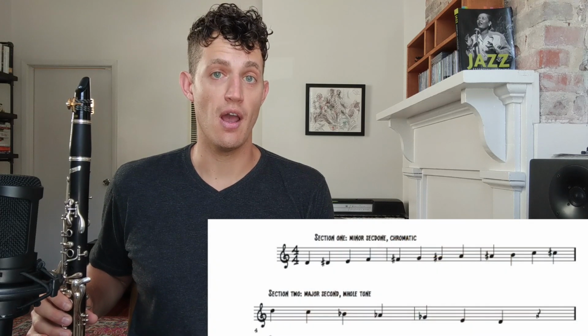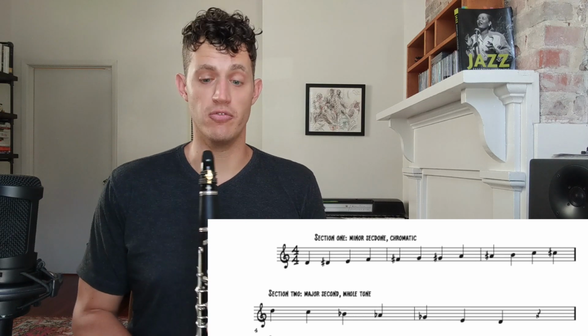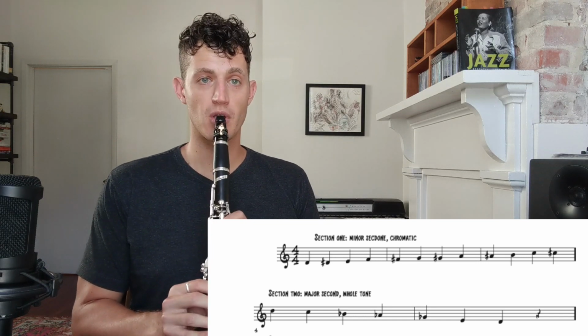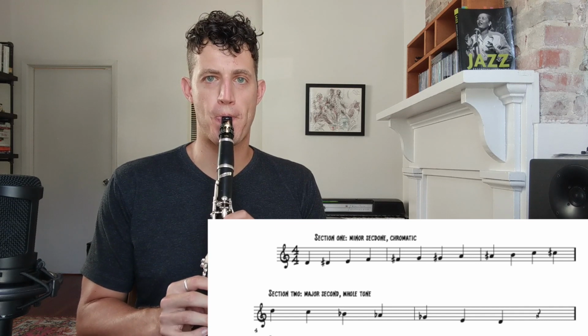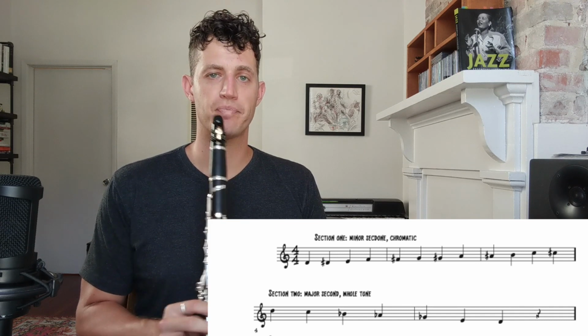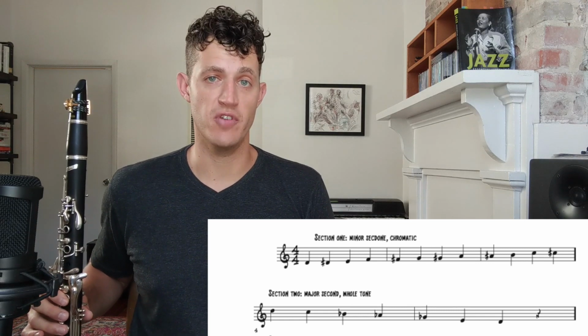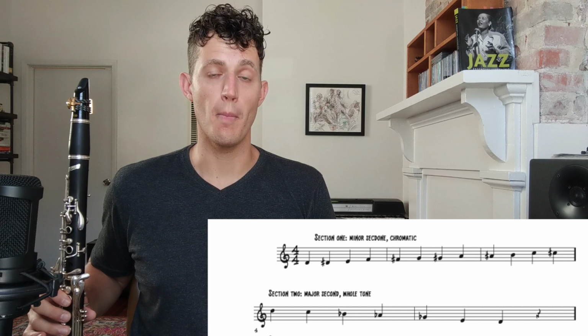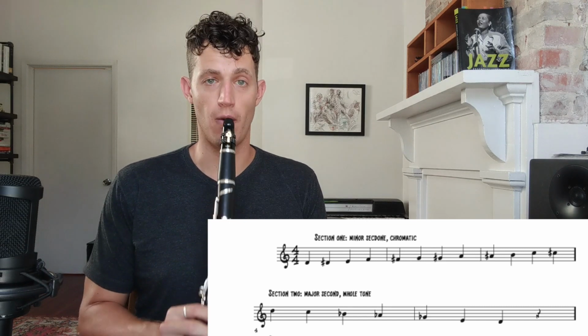So section 1, we are going to divide the octave into its smallest part, the minor second, or the chromatic scale, and we have 12 equal divisions of the octave. In section 2, we are going to have 6 divisions of the octave, or major seconds, and it's called the whole tone scale.